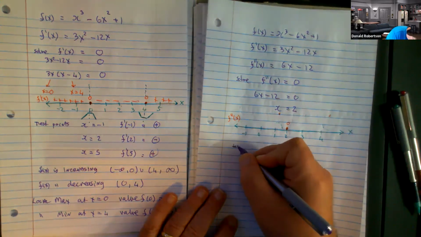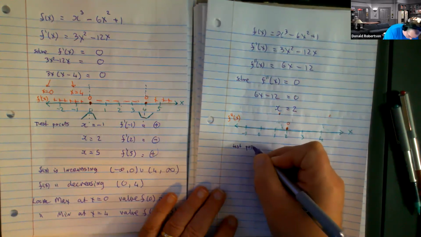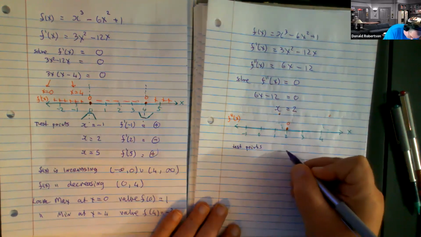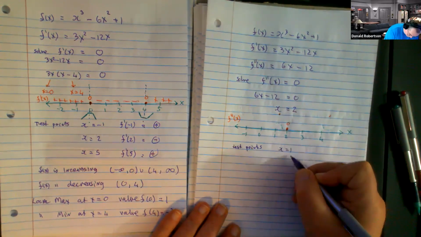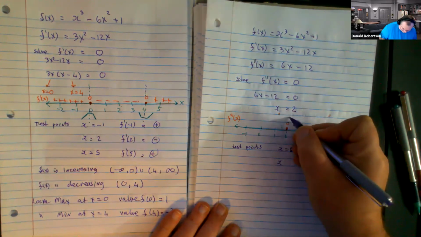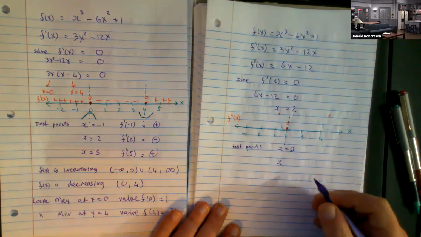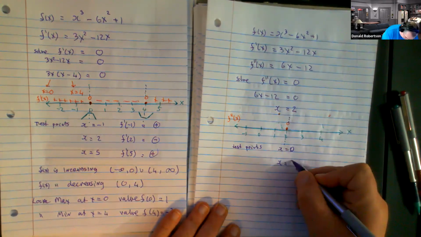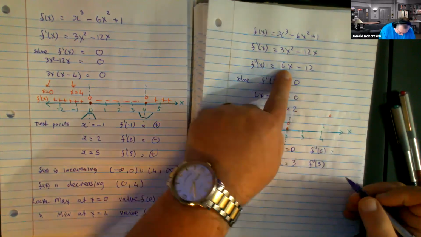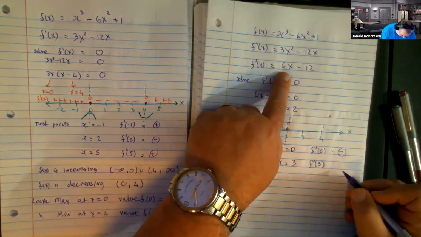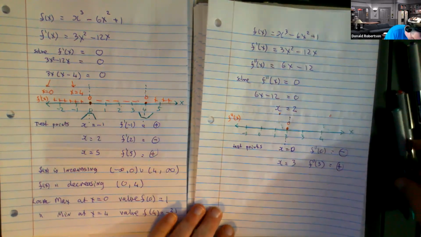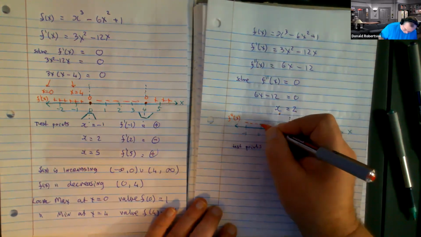And you do a test point. The ones I'm going to choose would be, what, x equals 1 probably. I know 0, I like 0. X equals 0. There's my little dotted line. And over here, I know 3. And I find the second derivative at 0, and I find the second derivative at 3. And here's the second derivative. At 0, the answer is negative, and at 3, the answer is positive. So this guy is negative, and everybody here is positive.